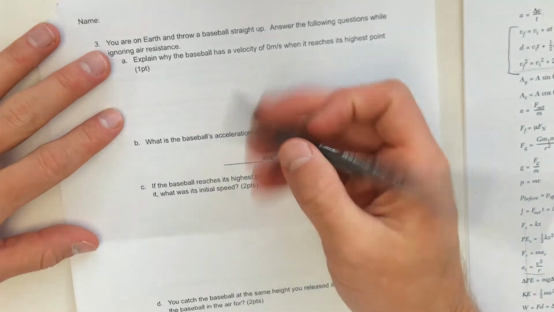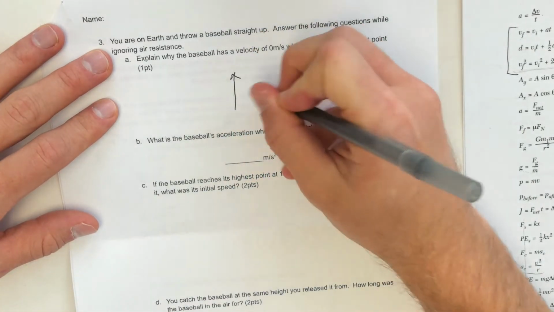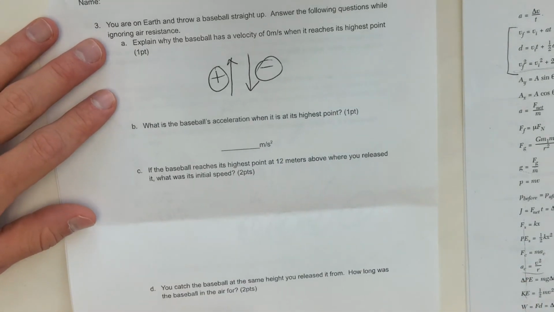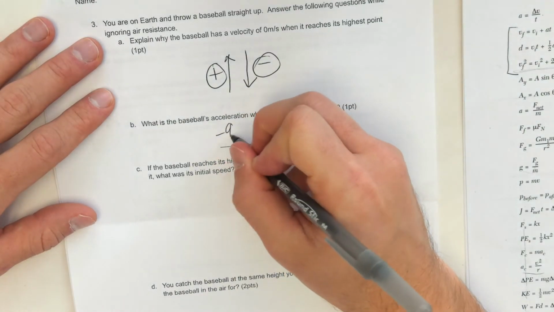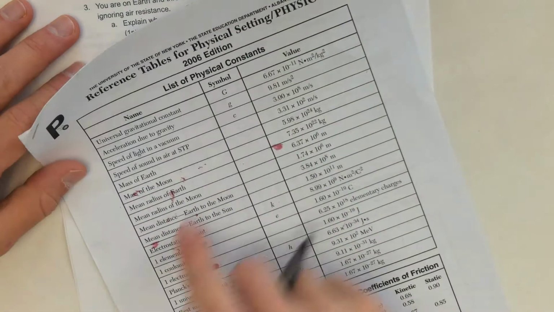All right, let's try to get the last one in. Explain why when you throw a baseball up, it has 0. And this is because we're changing direction. We're going up, which is positive, and then we're going down, which is negative. So as you go from positive to negative numbers, that's it. This was a huge miss. Everyone put 0, but it's always negative 9.81. They printed it on the reference table for you.